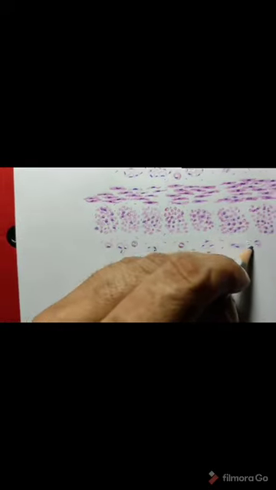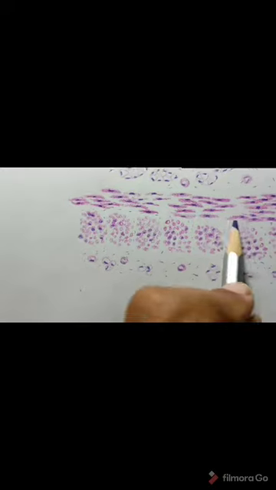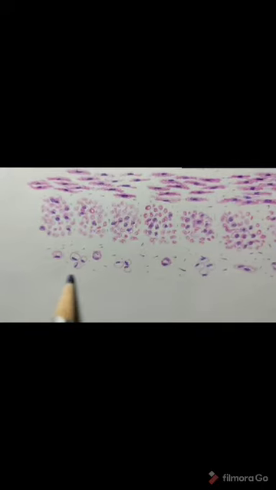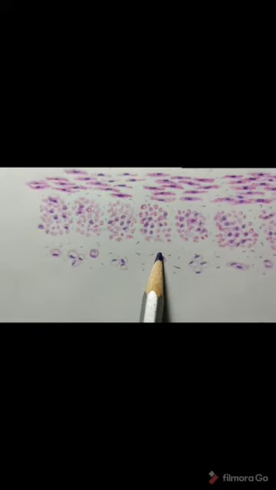So adventitia is present throughout the length of the esophagus. But the distal 1 inch of the esophagus is covered by serosa. So if you have to draw the serosa, you have to add a layer of squamous epithelium here at the end. Just a layer of squamous epithelium with this connective tissue. Now we will draw the fibers of connective tissue.